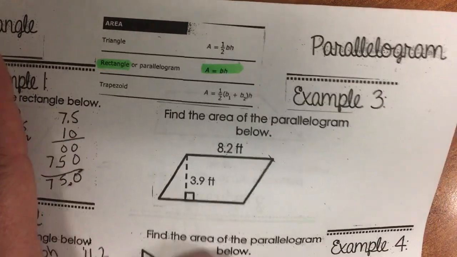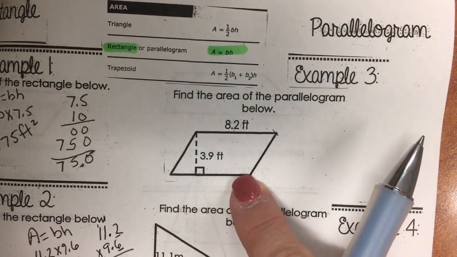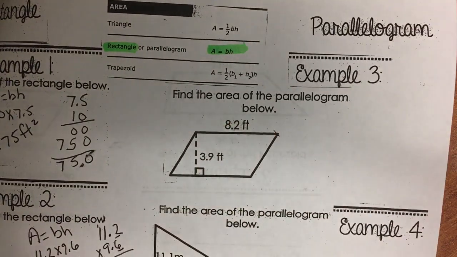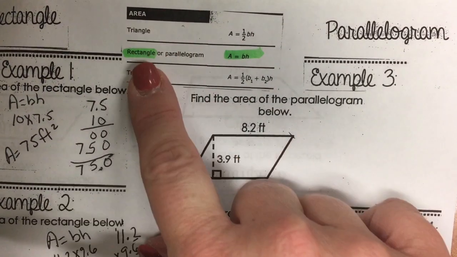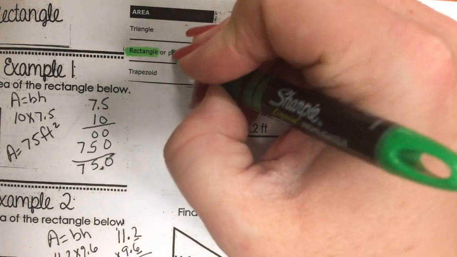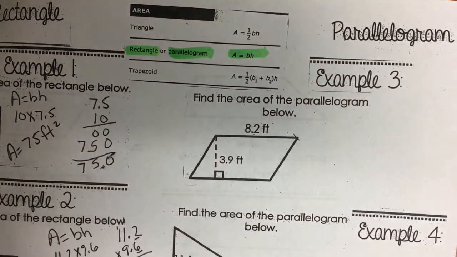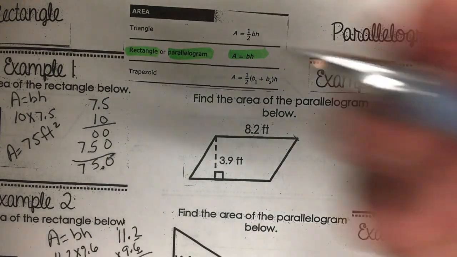All right, we also have parallelograms. Okay, this is a parallelogram. It's a rectangle that's just been pushed over. Okay, so again, to find out the formula, you would look at your formula chart. Under area, we have parallelogram. And the parallelogram uses the exact same formula. Area is equal to base times height.